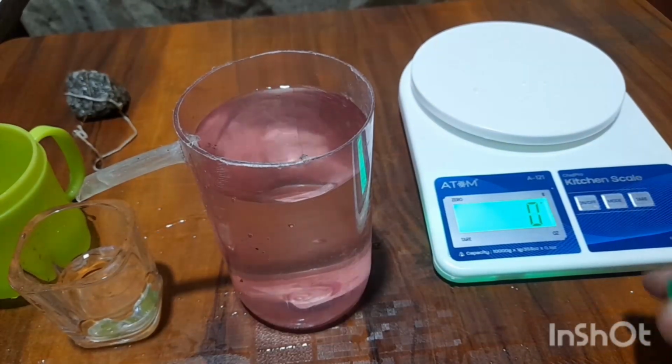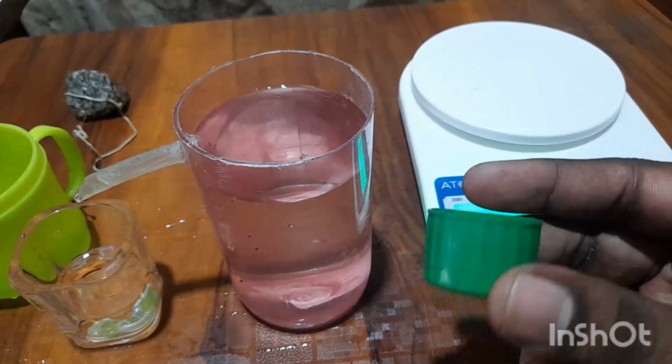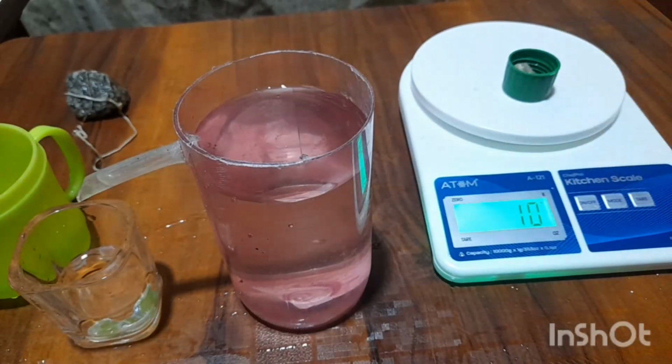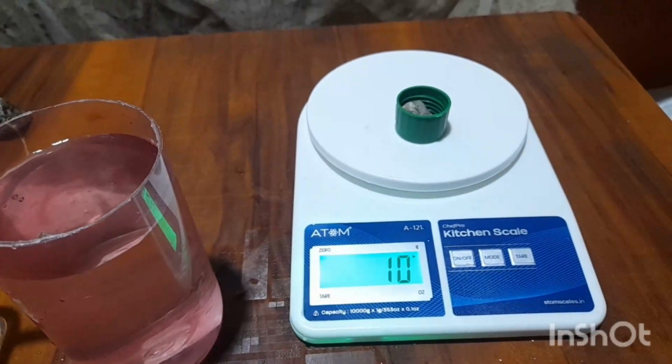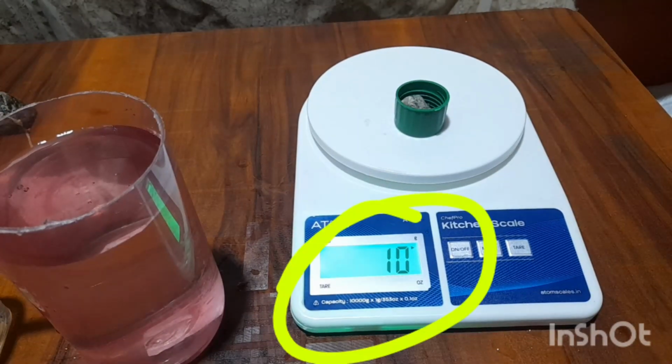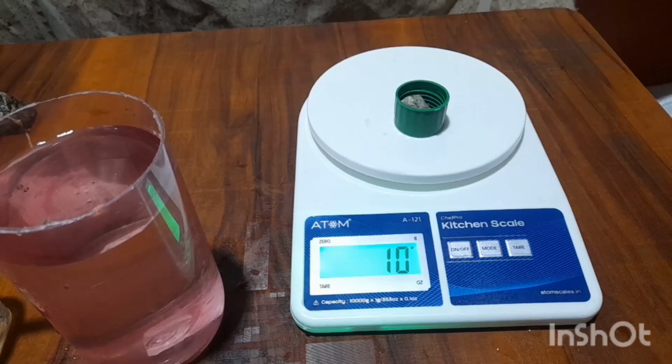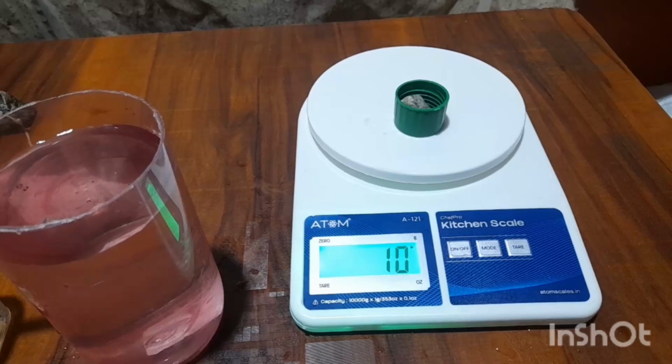Now to measure the weight of this cap, I kept it on the weighing machine. You will observe the weighing machine's reading is 10 grams. So it is a 10 gram object which I am going to drop on the water. We will see how the cap will float in the water.